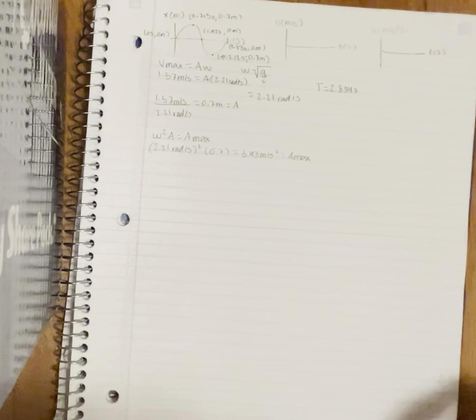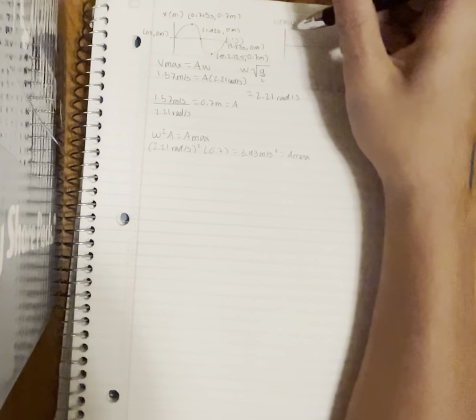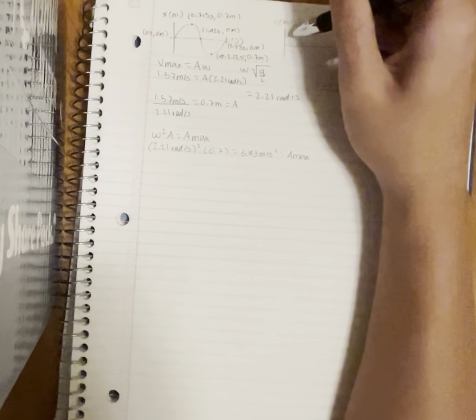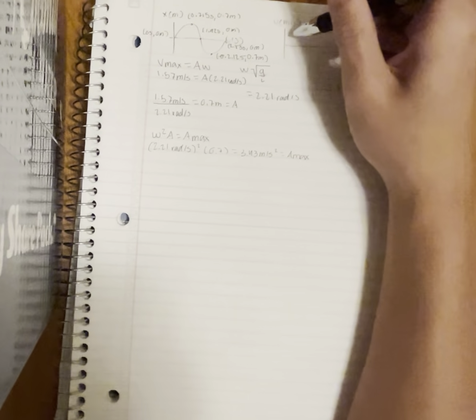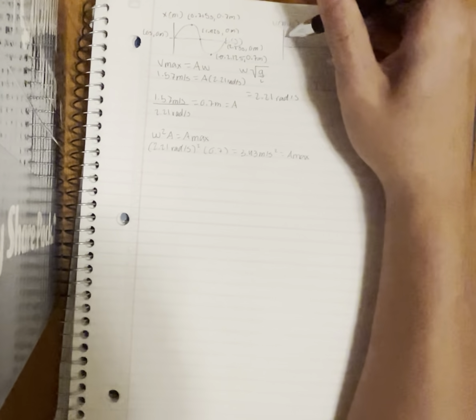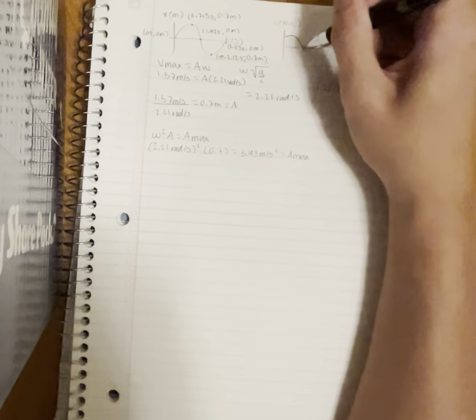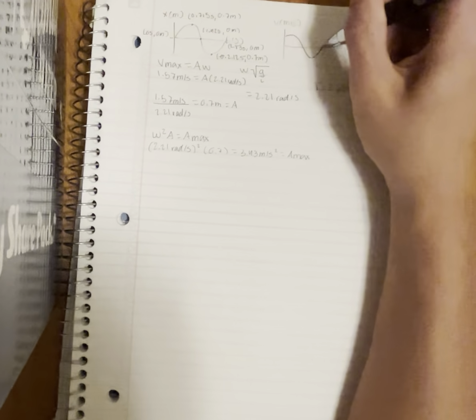And now to graph our V graph. The V graph is the derivative of the sine graph, so it'll be a cosine graph. So you do this so it looks nice.